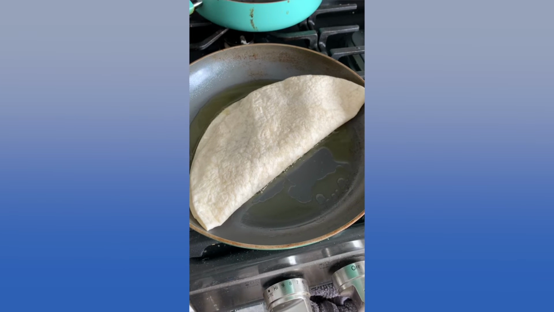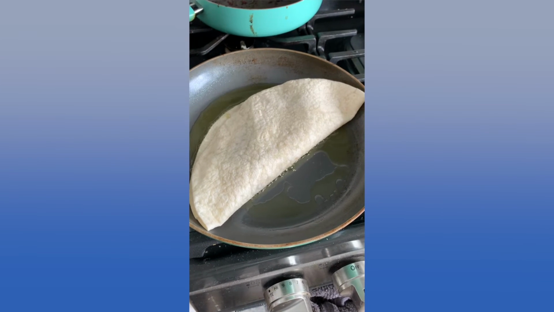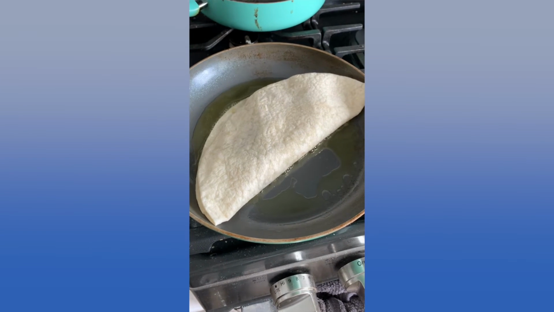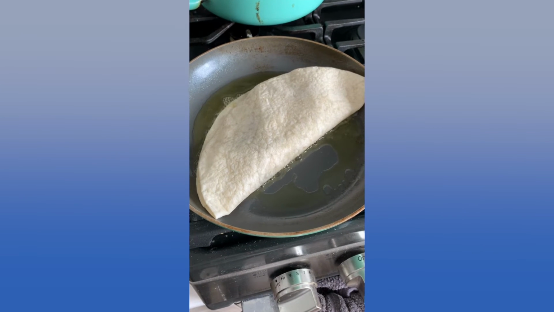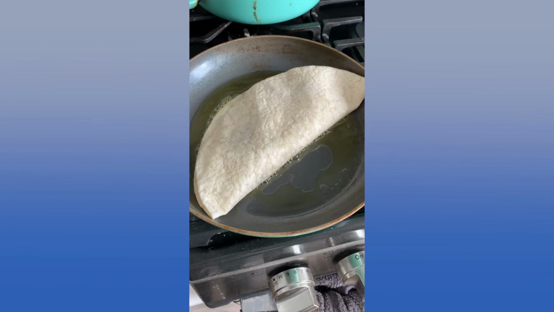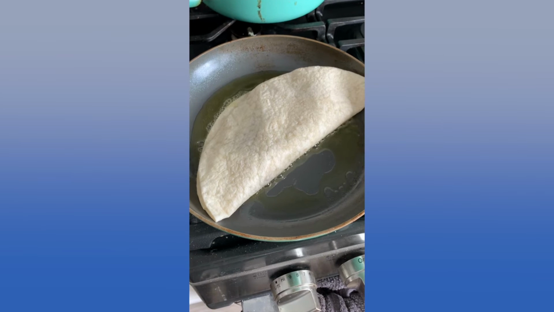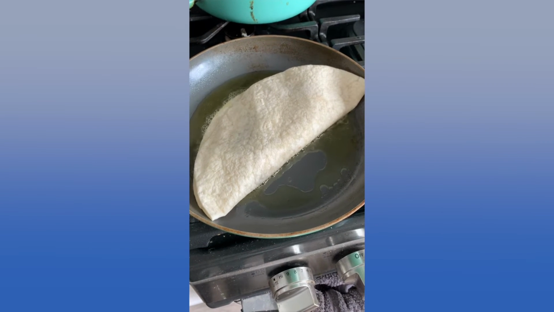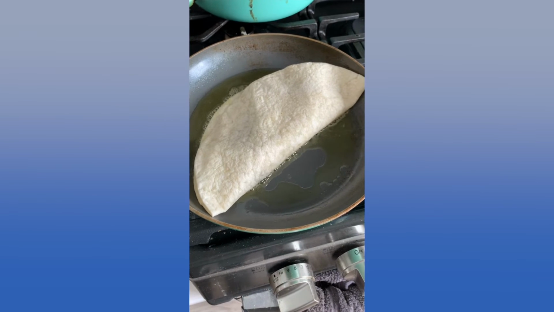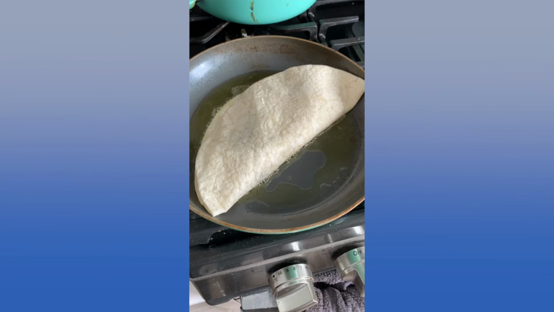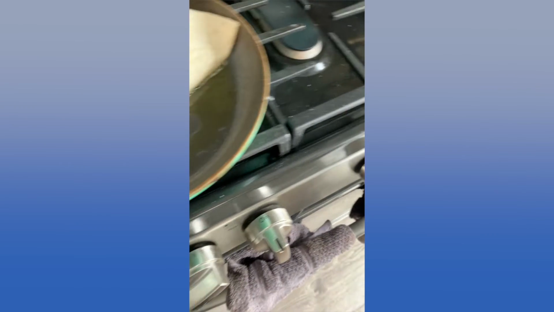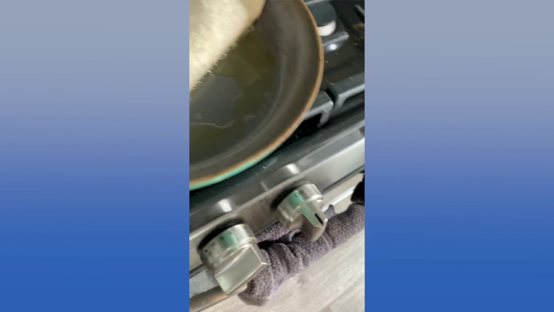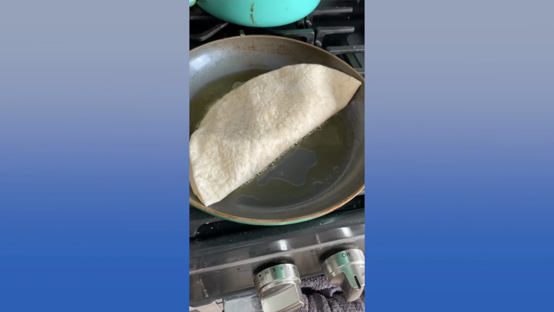And then I would have to do the other one. I have 2 actually, but I have to do them separately because of the size of the pan. All right, so you don't want to do it too long, 3 to 4 minutes. You just want the cheese to melt and for them to get brown. So in a few minutes, I'm going to flip it, check it maybe, and I'll show you what it looks like when I flip it.